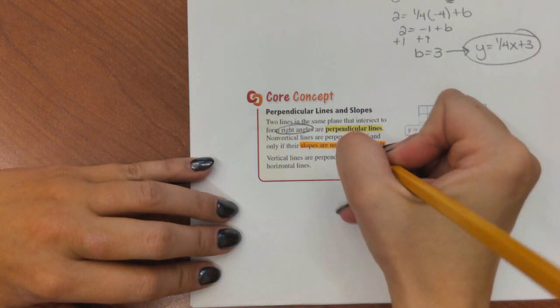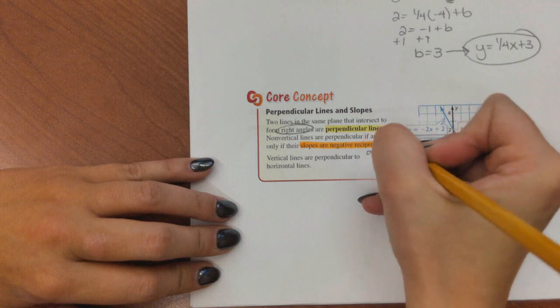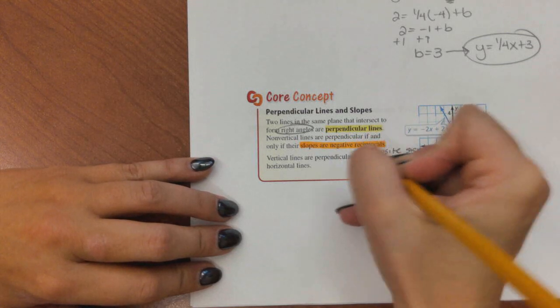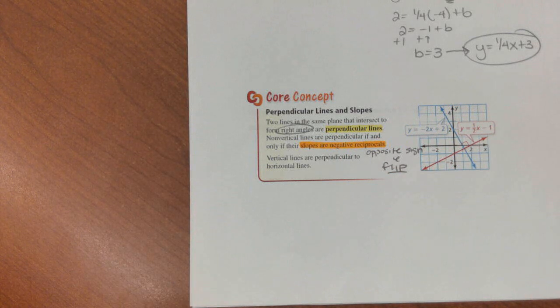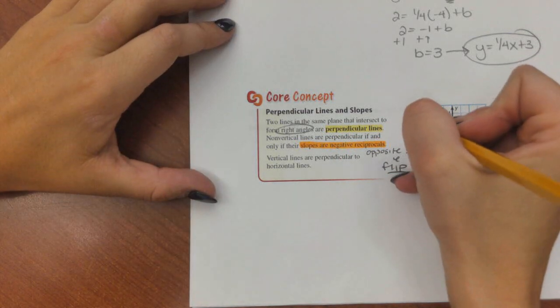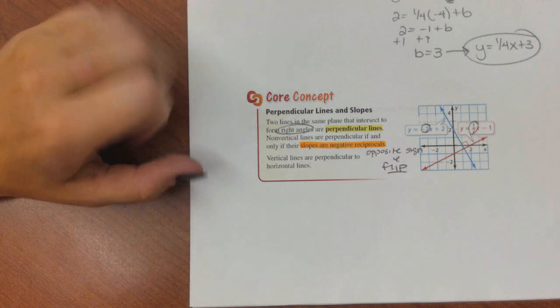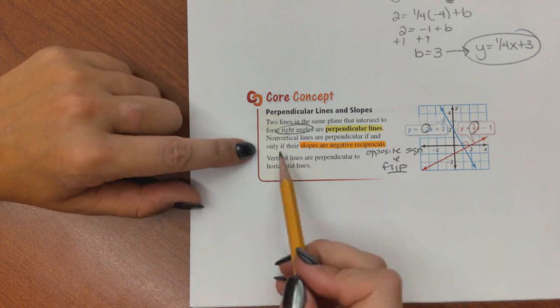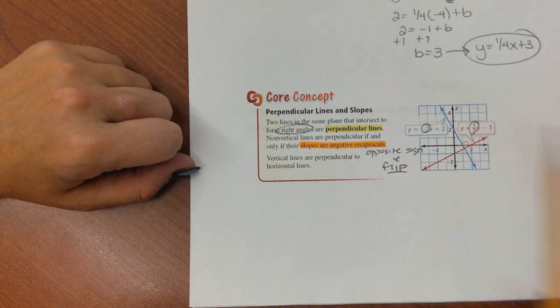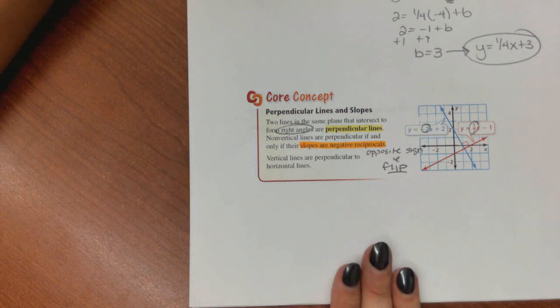So it's the opposite sign and flip, such as -2 and 1/2. Those are opposite reciprocals. And if you have vertical and horizontal lines, any line that is vertical is automatically perpendicular to any line that is horizontal. So let's apply this.